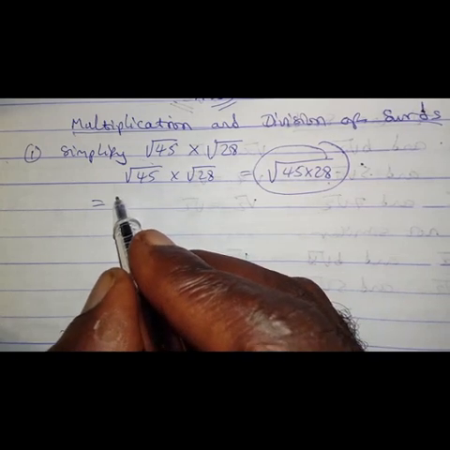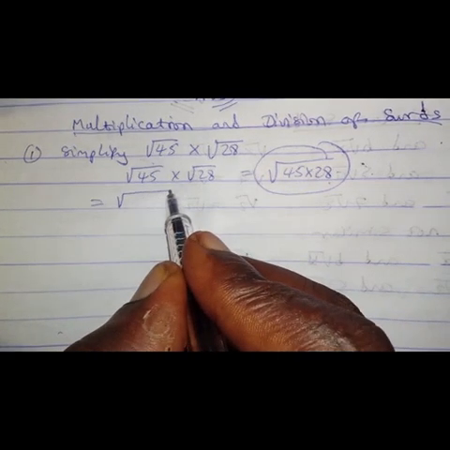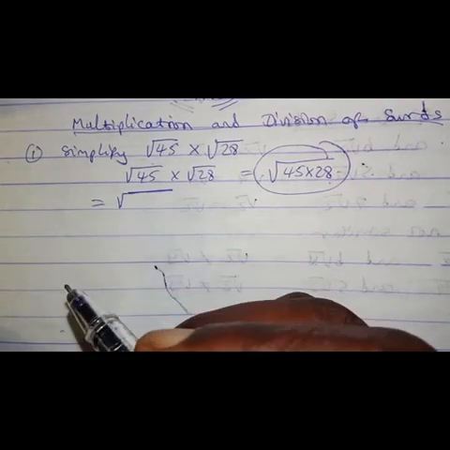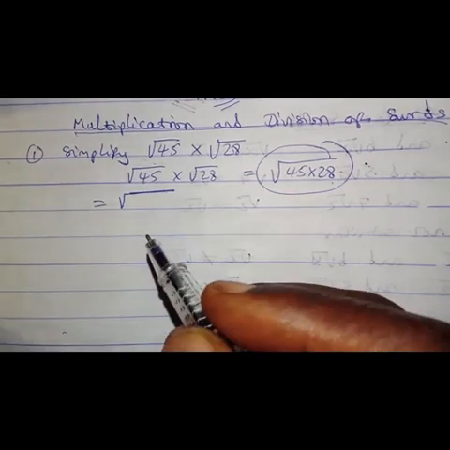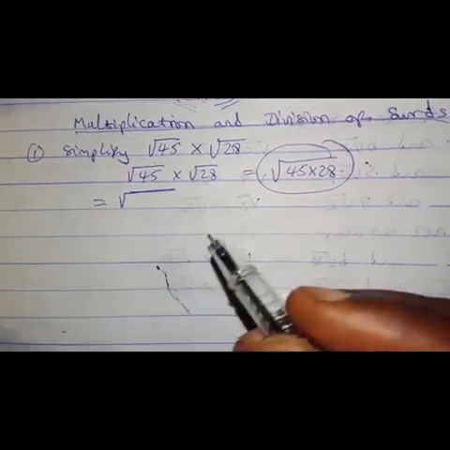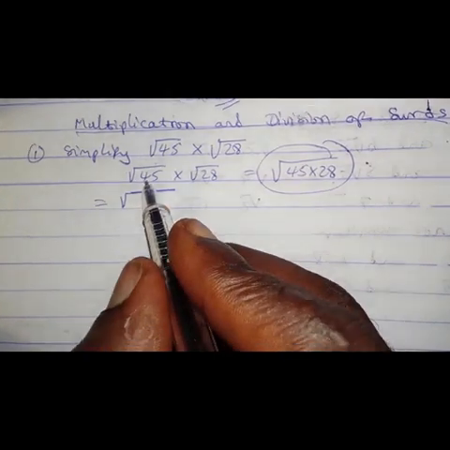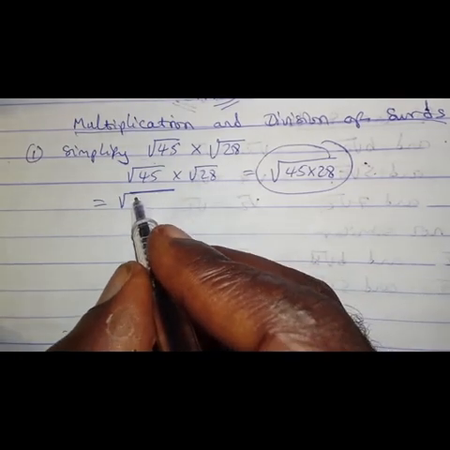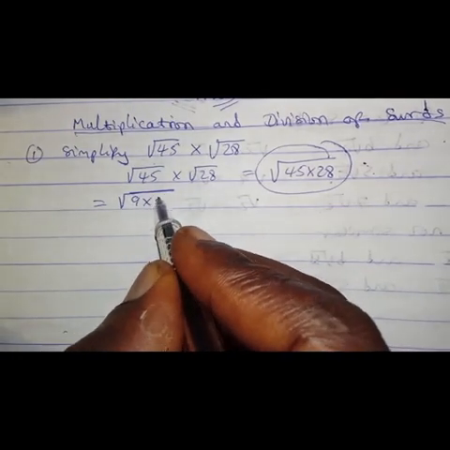And when you have that, 9 can actually divide root 45, because 9 is a perfect square. Remember, I keep on reminding us, we have 4, we have 9, we have 16, we have 25, we have 36, 49, and so on and so forth. So 9 can divide 45. When 9 divides 45, you have 5. So we can actually use 9 times 5 to represent 45.